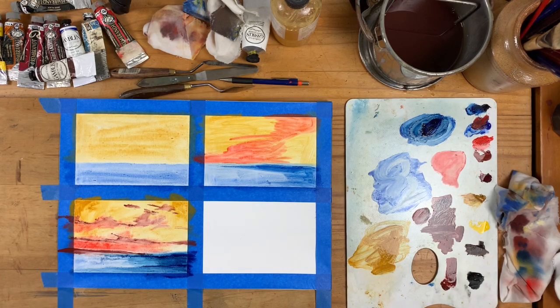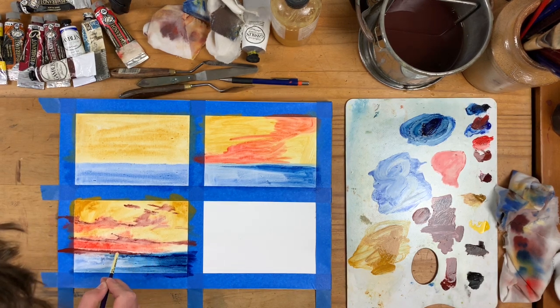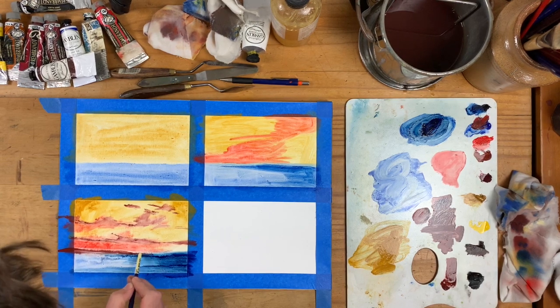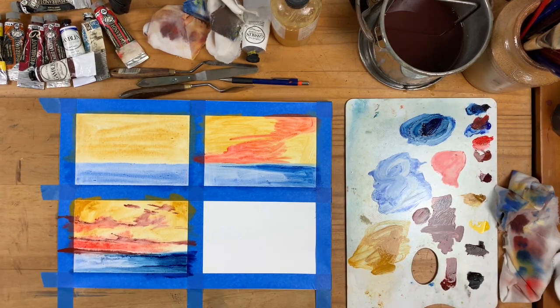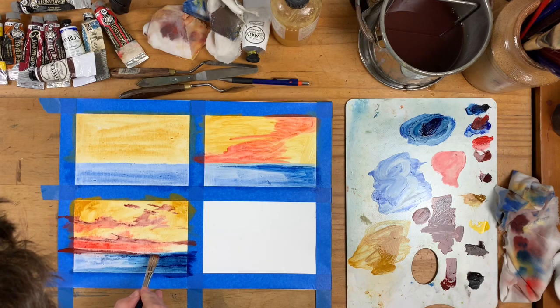Sometimes, as I said, we'll be introducing white as a light, but even just with the tip of the brush, we'll lift out an area.